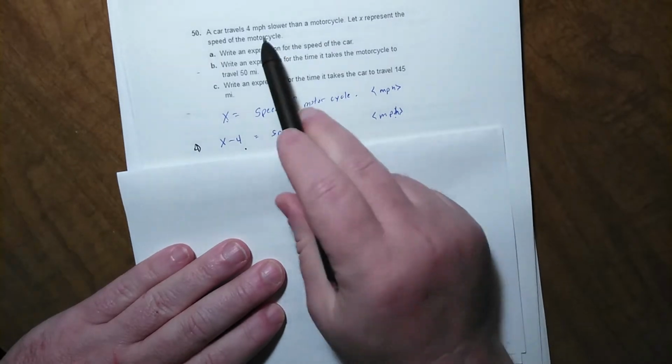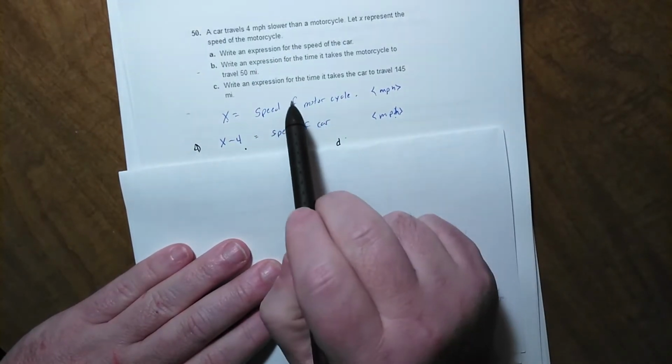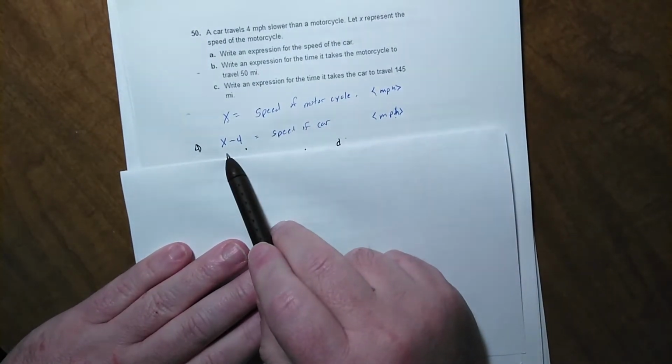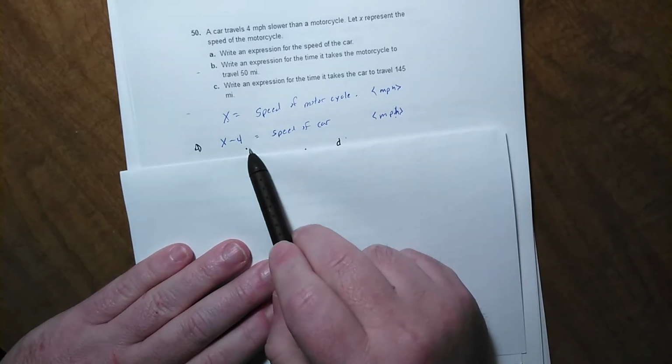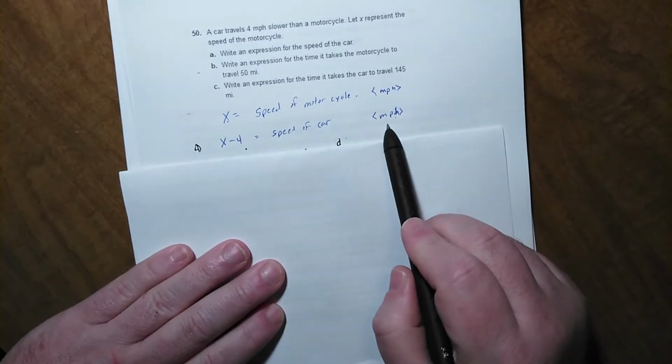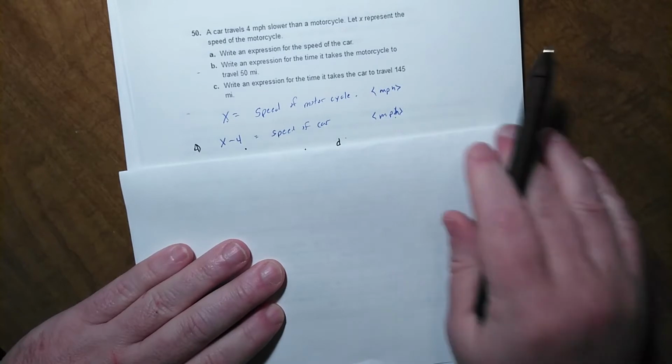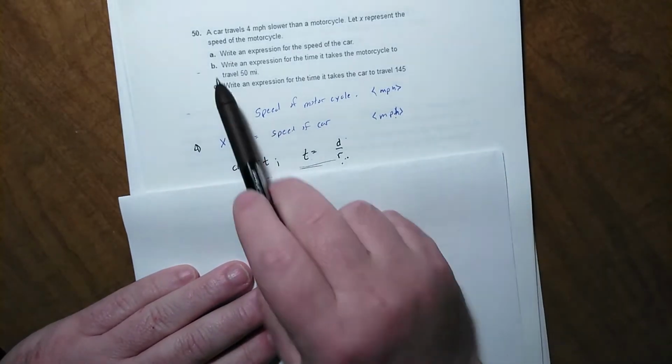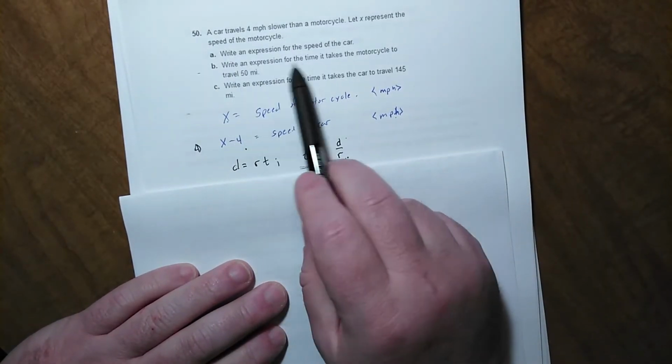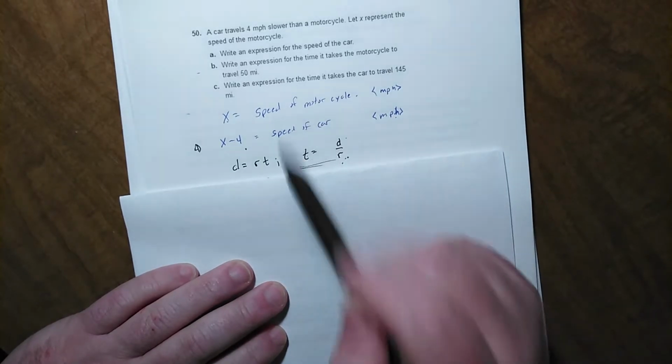The car travels 4 miles per hour slower than the motorcycle. So whatever the speed of the motorcycle is, the speed of the car is a little bit slower. Again, I give us a little unit there, so we have miles per hour. Okay. Part B, write an expression for the time it takes the motorcycle to travel 50 miles.